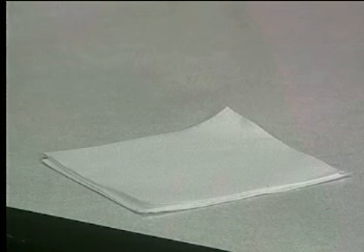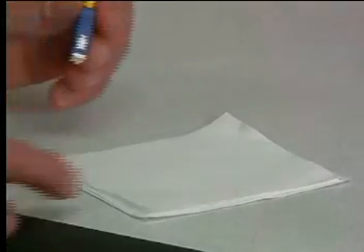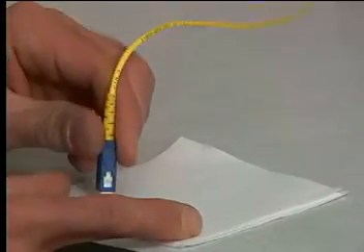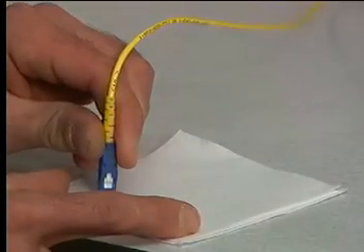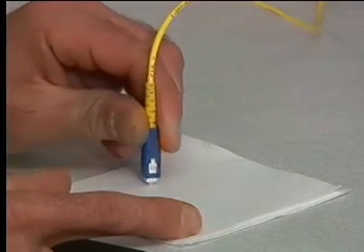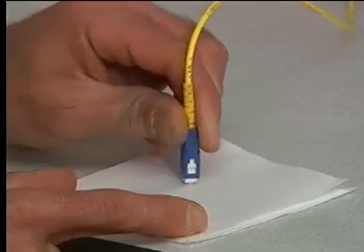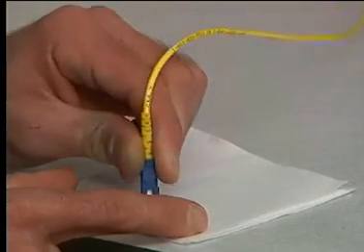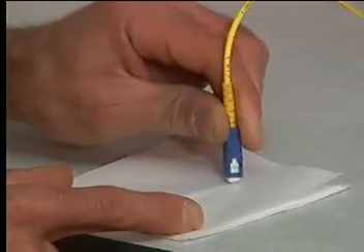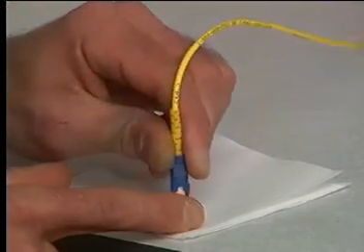A number of cloth cleaning pads are also available for optical connectors. These cleaning sheets are superior to lens paper and other tissue papers in that they are not abrasive, will not tear, and will not produce lint as the connector is wiped across the surface. Their surface is slightly textured to catch and remove all types of contaminants, and they can be used wet or dry.